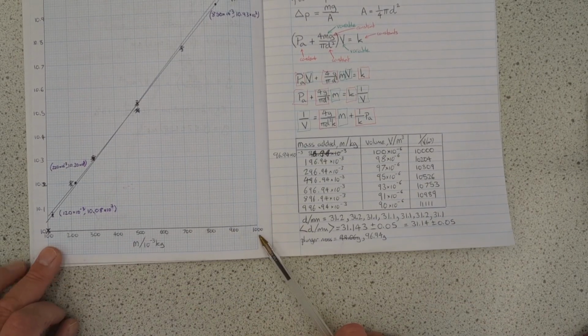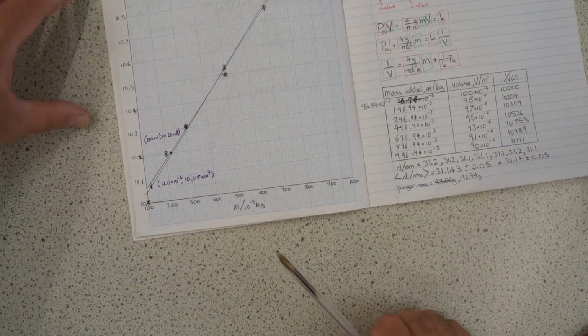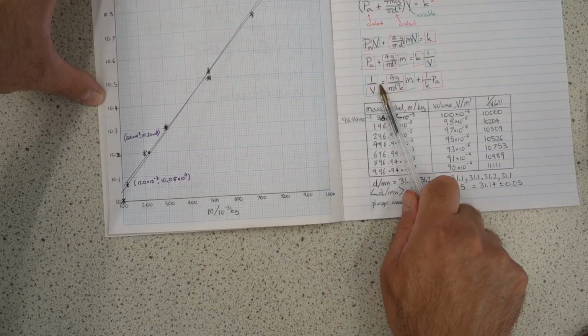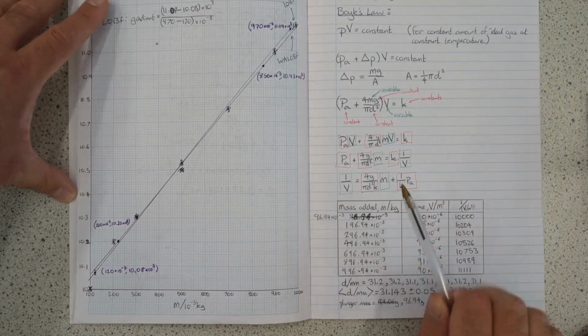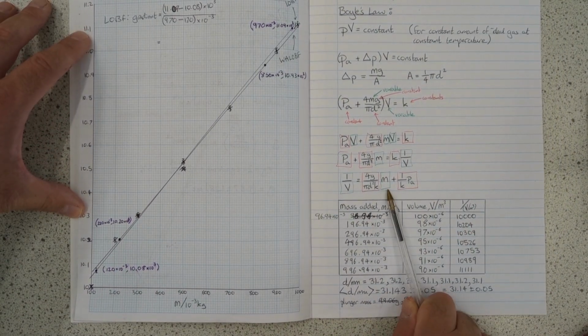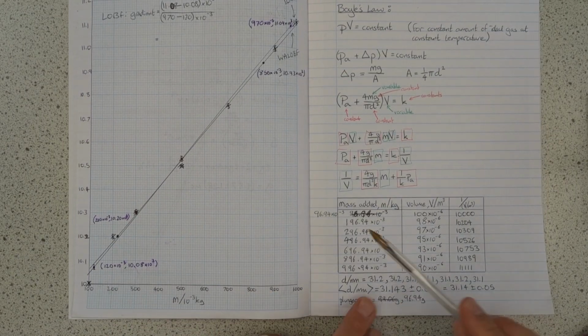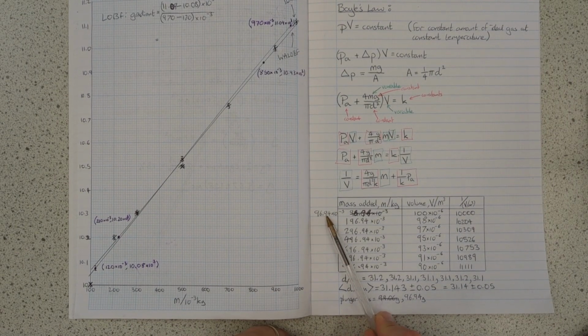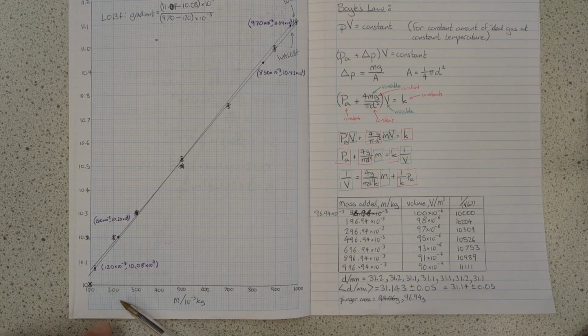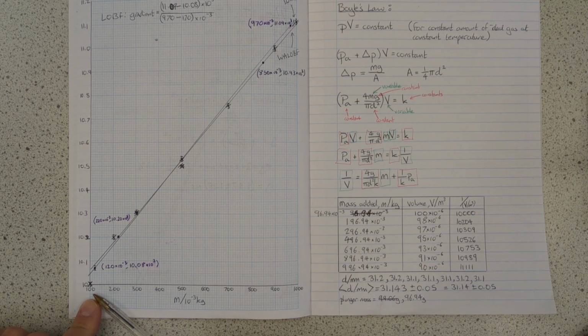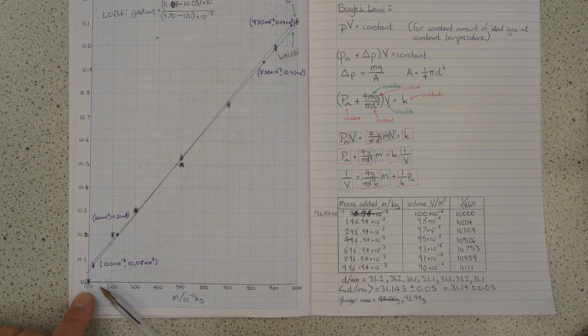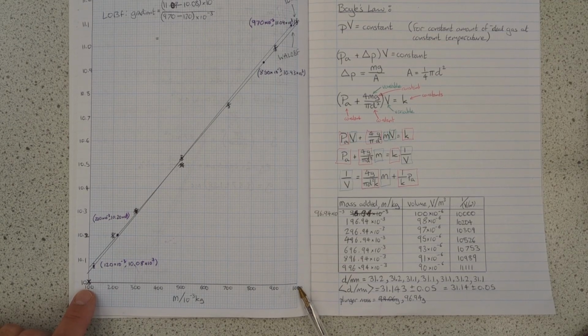I had to decide my axes and my scales. So I know I'm plotting 1 over v on the y-axis and m on the x-axis. Now my m's, 96.94 grams, which is what 10 to the negative 3 kilograms was. In order to plot this, actually from 100 to 1000 fits perfectly across this x-axis.